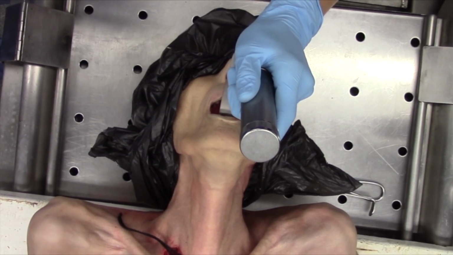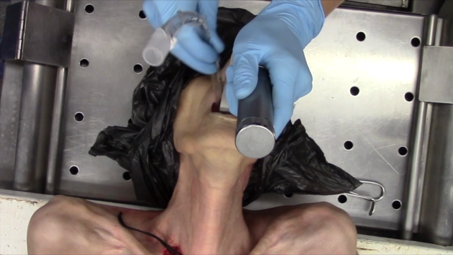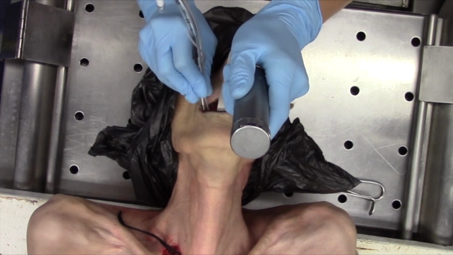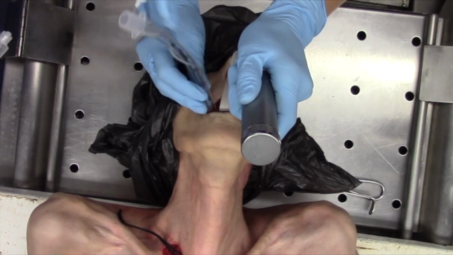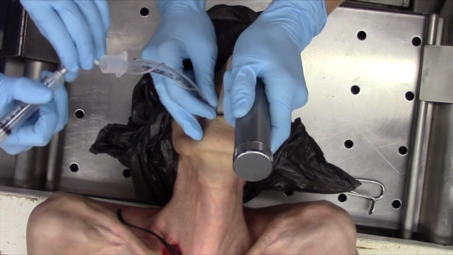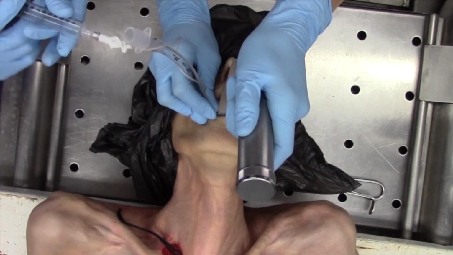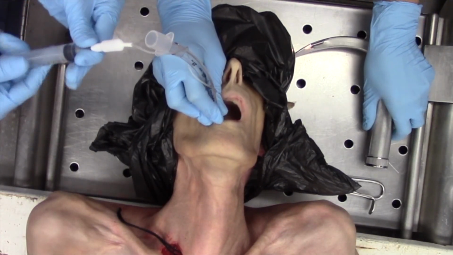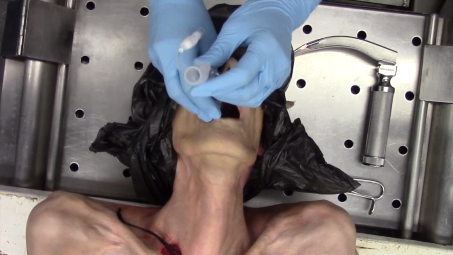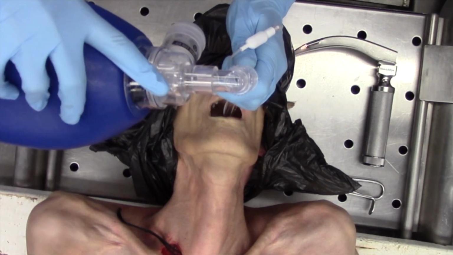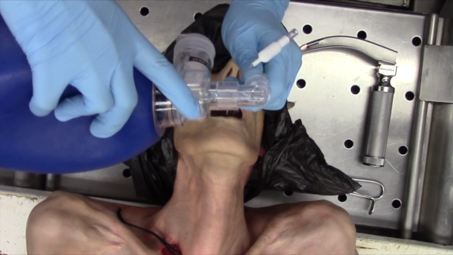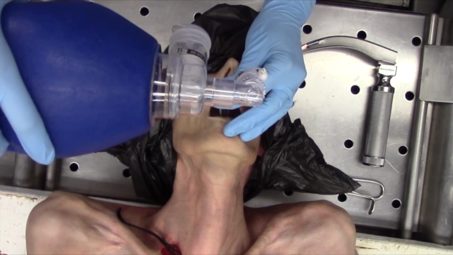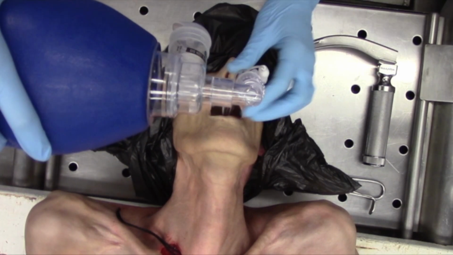Now can I have the tube, please? I advance the tube until the cuff is just beyond. Using the 10 cc syringe, we will inflate the cuff. I'll remove the blade. Okay, and now we'll attach the ambu bag to the ET tube, and then we can check to see if it's in the right position.